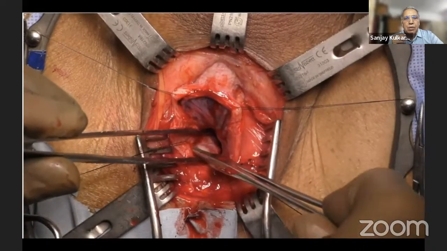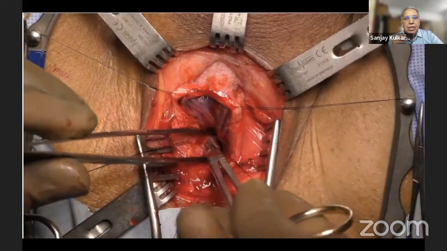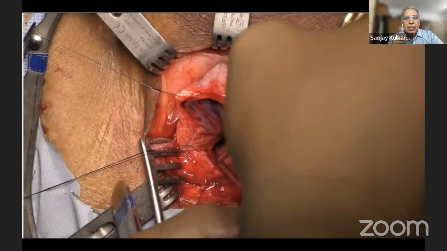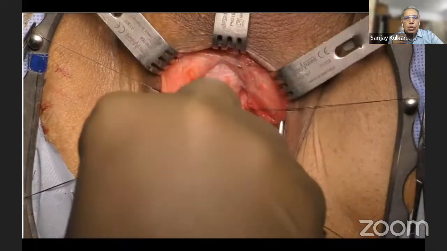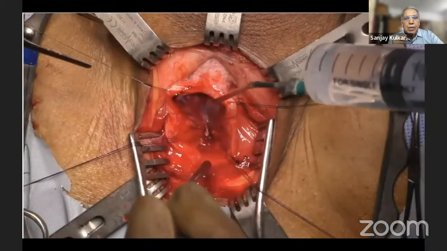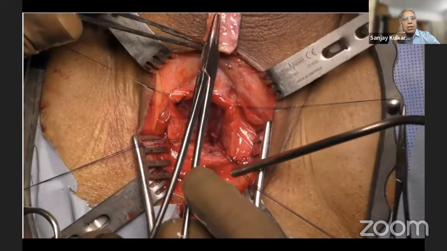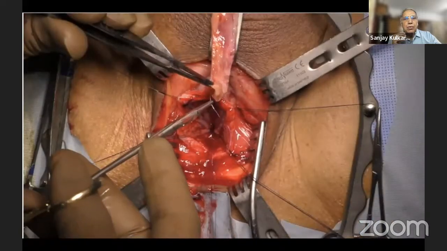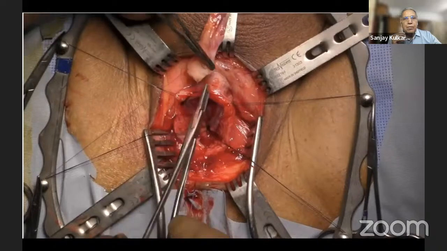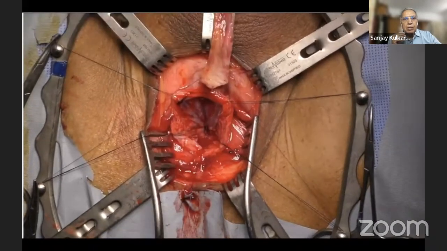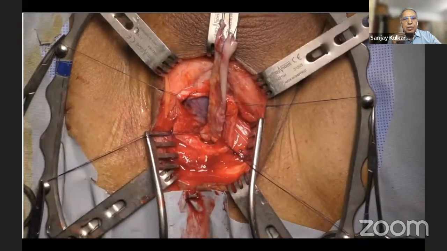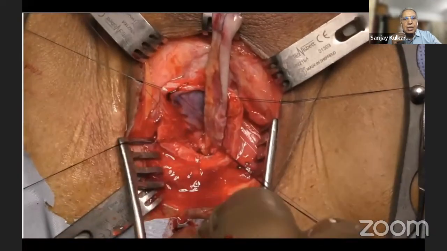Then I rotate the forceps, and the second stitch is taken at 7 o'clock. Again 5-0 PDS, and the third stitch is taken at 5 o'clock. Here I want to push the buccal mucosa graft deep inside, and the idea of ventral onlay is to avoid injury to the residual sphincter function. The patient should maintain his continence. Then the three sutures are taken, the graft is pushed inside, and then the sutures are tied.